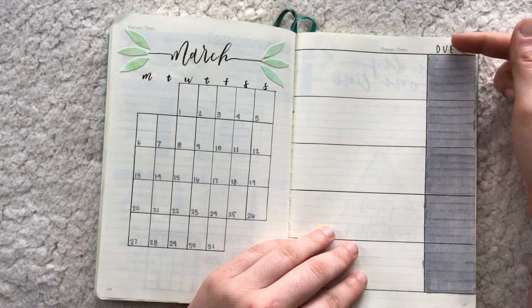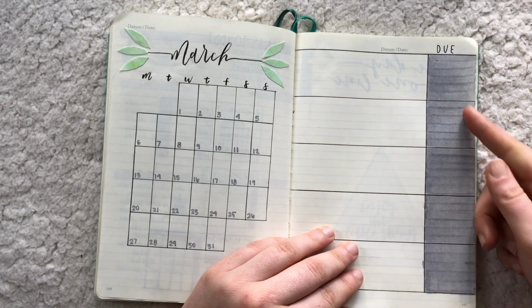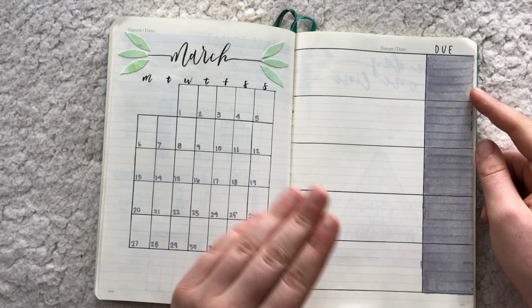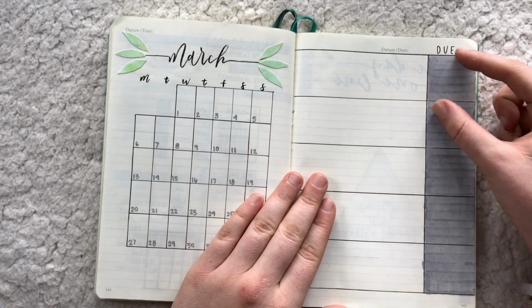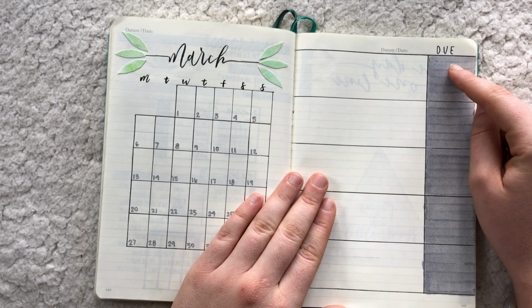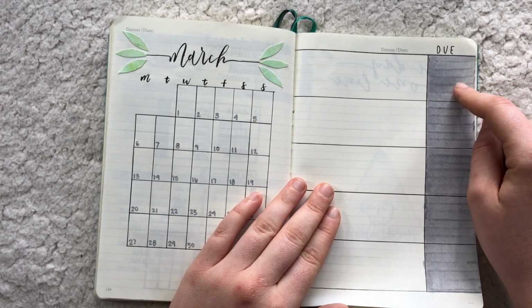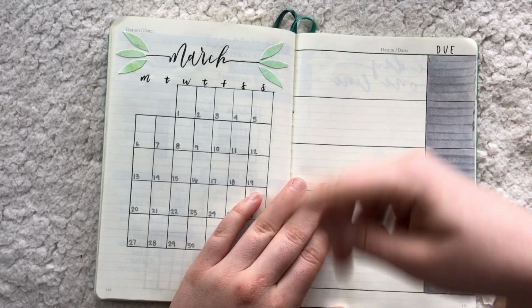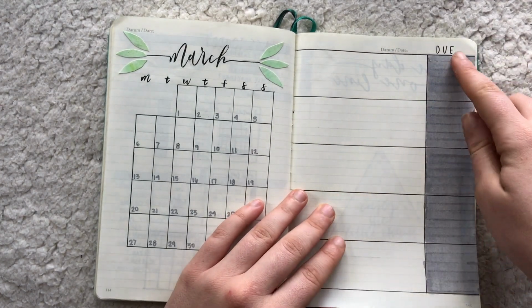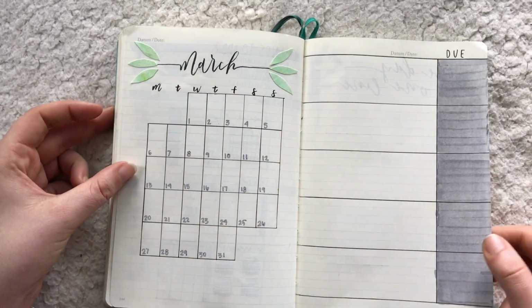Something new is I put this column here for what I have due, since I am going to school. This is just a separate spot so that I can immediately see what I have due that week, without having to read through a list and see which one of those is a due date. So this just makes it a lot clearer.